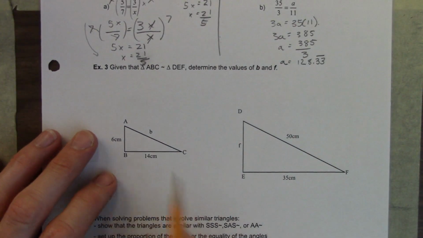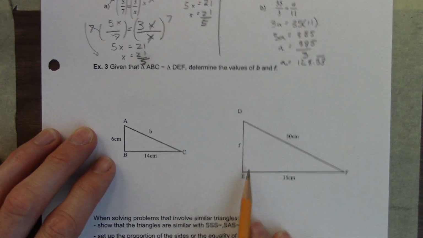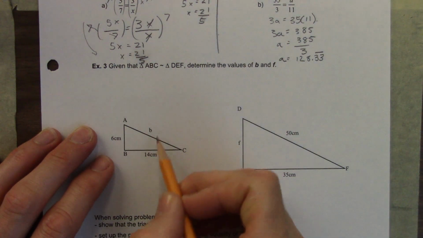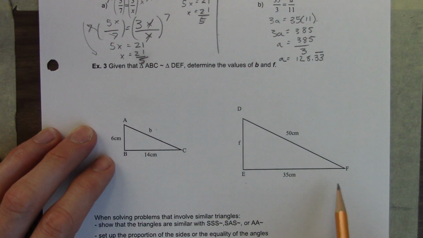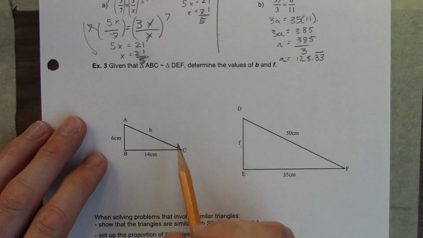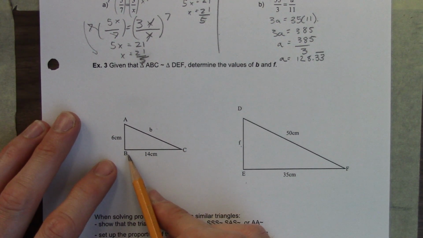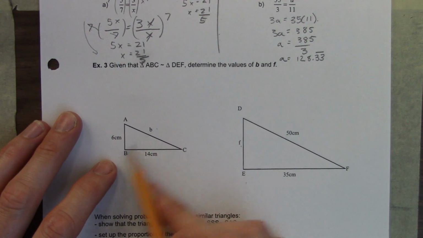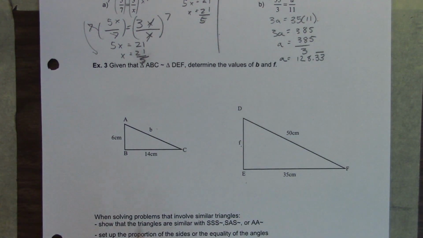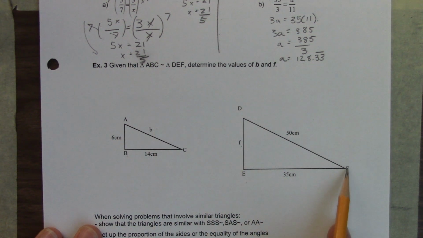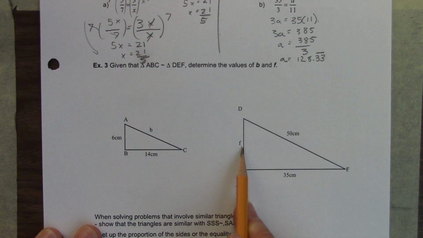All right. Given that triangle ABC is similar to DEF, they told us this already, they're similar, determine the values of B and F. Usually we represent, if it's an unknown side across from a vertex, we call it the same letter, but in lowercase. So if we have vertex capital B, across from it will be side length lowercase b. Likewise here, vertex capital F, across from it, side length f, just to make things easier.